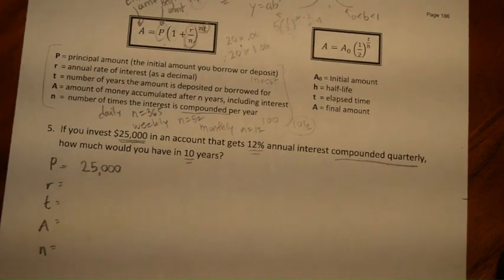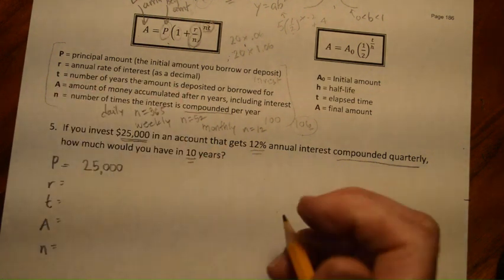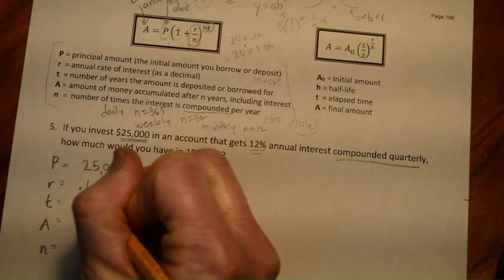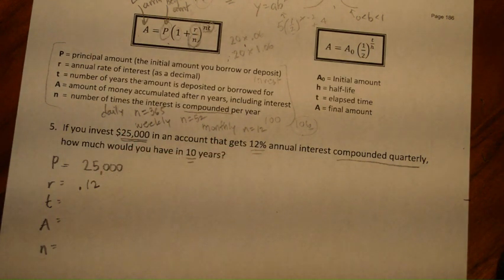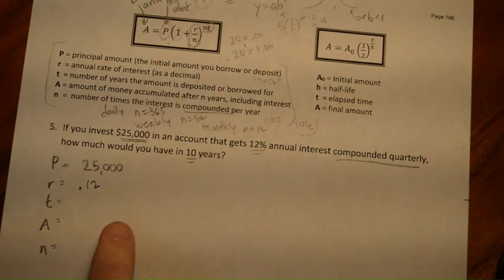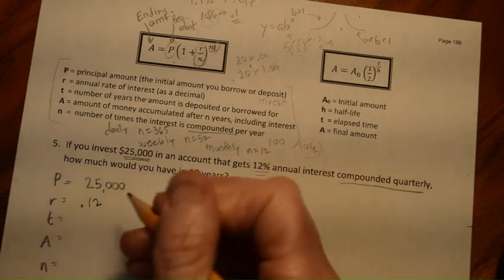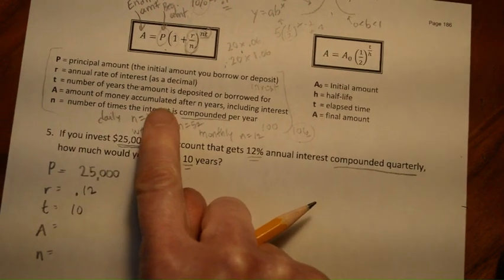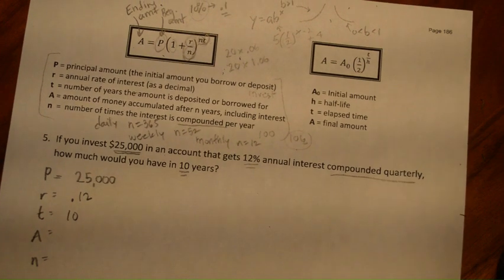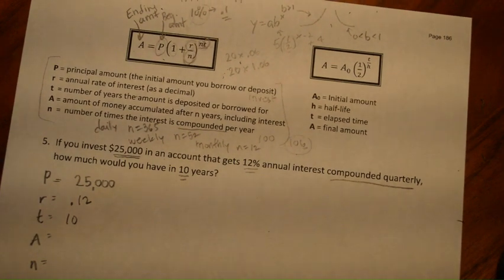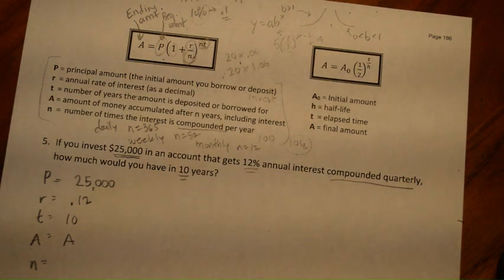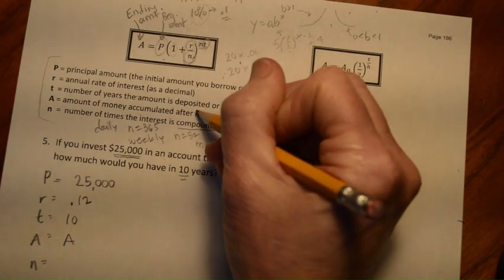Do I know the interest rate, the annual rate of interest? Yes, it's 12%. And again, we don't want to write it with the percent; we write it as 0.12. Do I know the number of years that the amount is deposited or borrowed for? Yes, it's 10 years. Do I know the amount of money that's accumulated after that number of years? The answer is no. So this is just A.